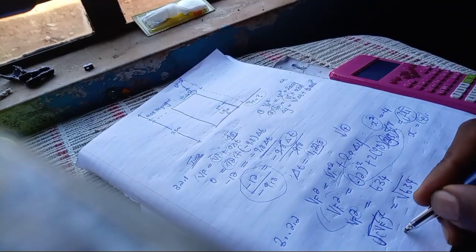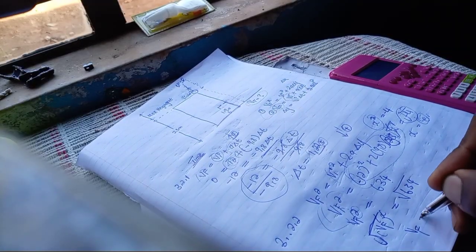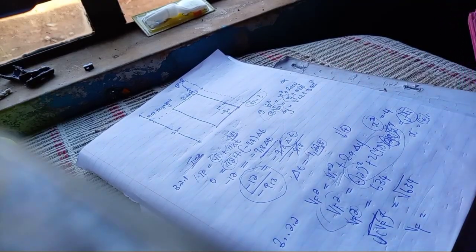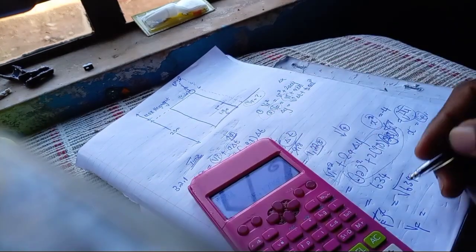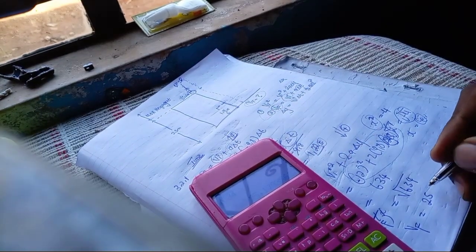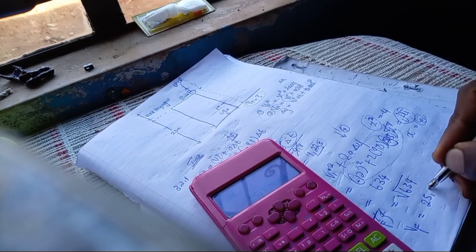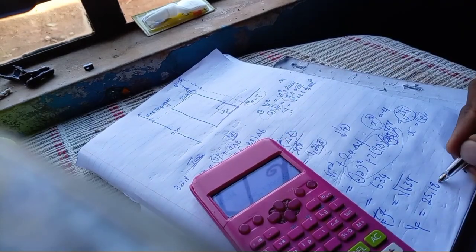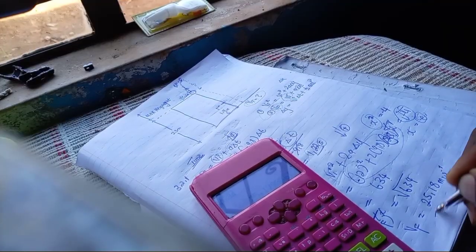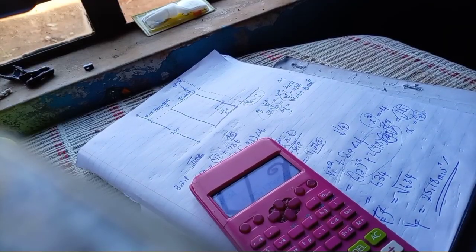If I cancel this, it's going to be left with final velocity. If I put that on the calculator, it gives us 25.18 because I rounded to 2 decimals. So meters per second. It's very important to write units.